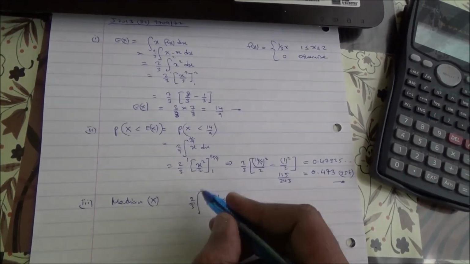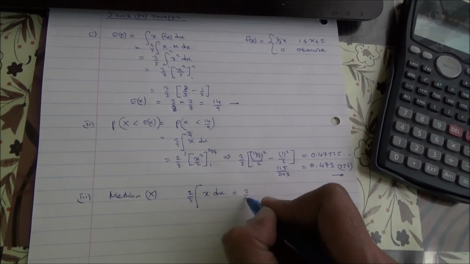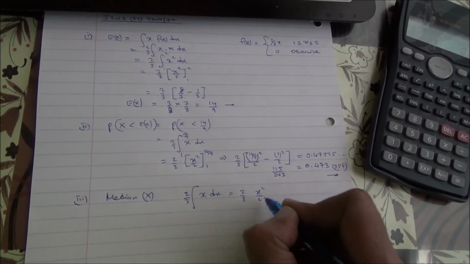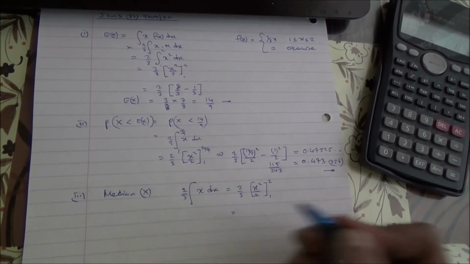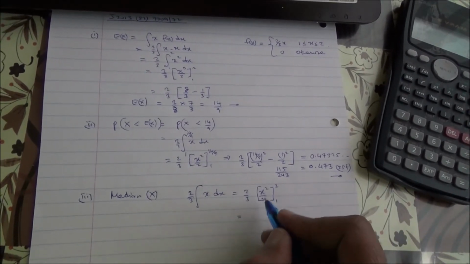So 2/3 into x squared over 2, going from 1 to 2. We find the area under the curve, and then we divide by 2 again.